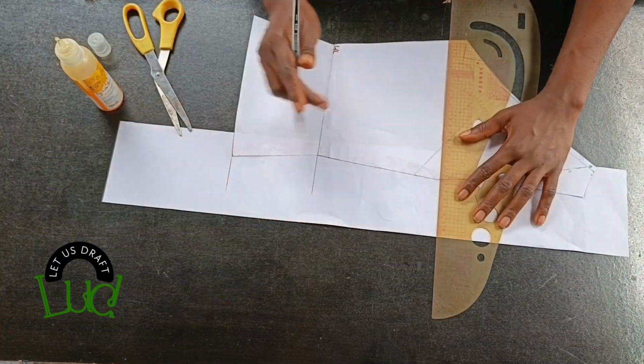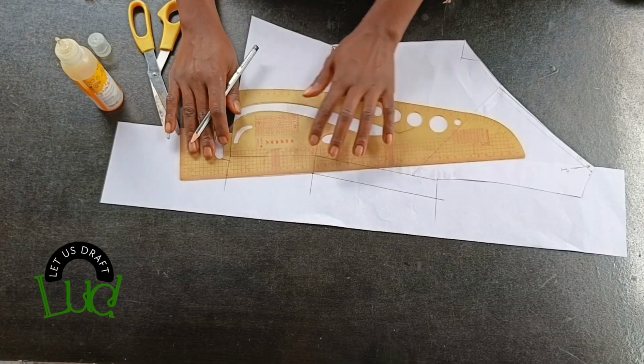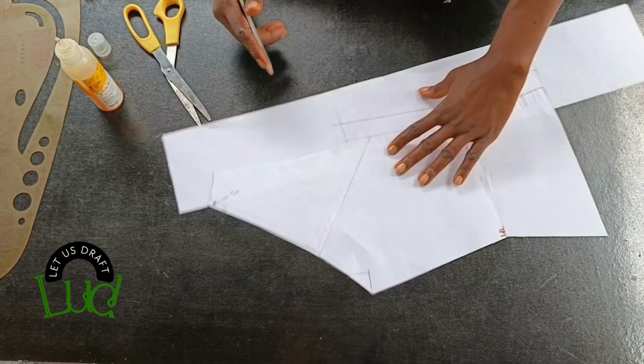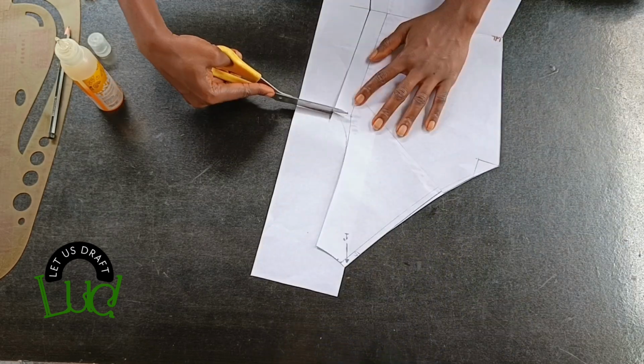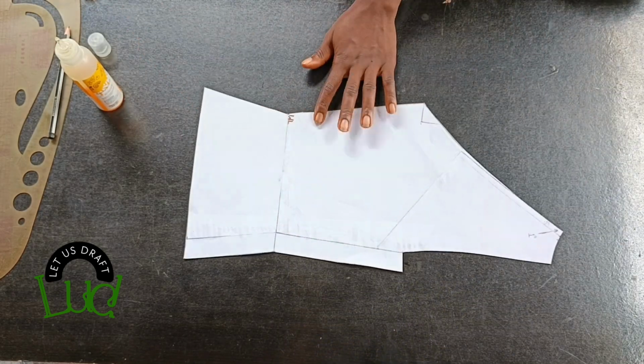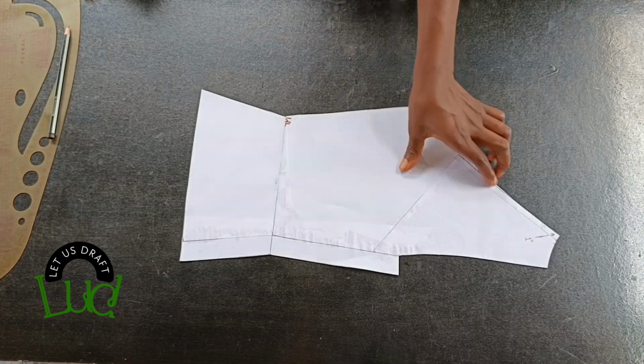So I just apply my water glue, place it on a fresh paper, highlight the vital points of the pattern, then follow it to add my zipper allowance. Then for the keyhole, you can decide to blend it in like you see me do it, or you just cut it out this way. I recommend this one. So we are going to keep this aside and work on the front pattern.